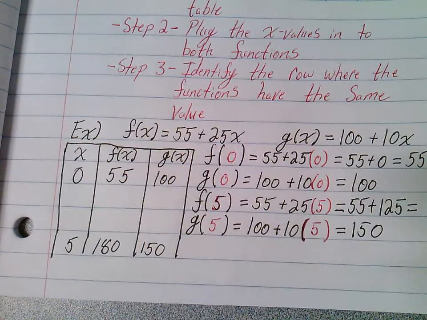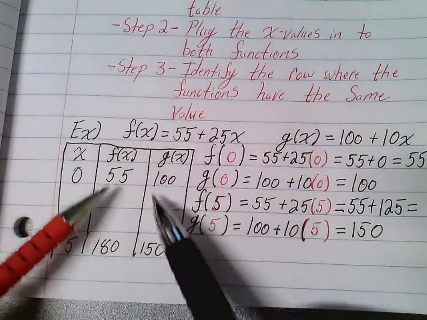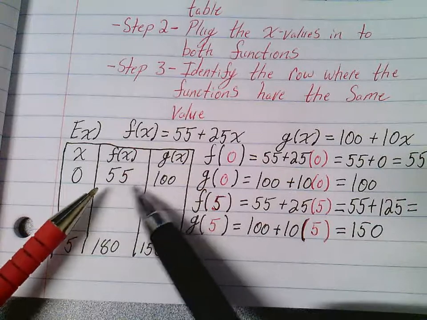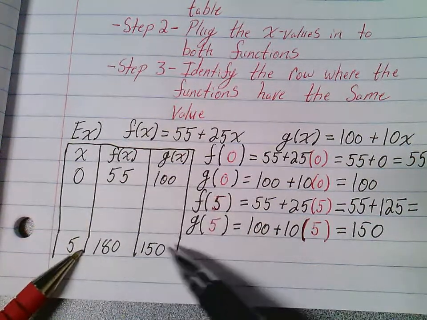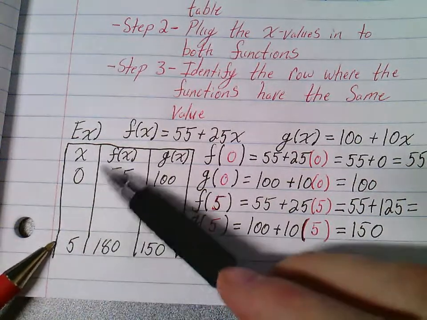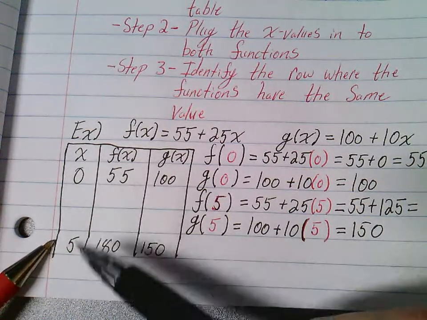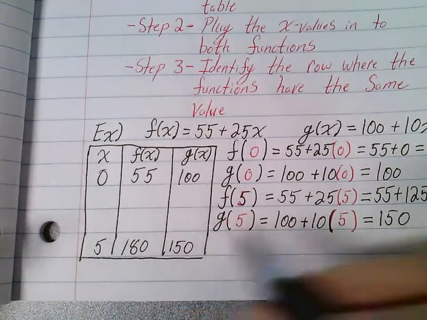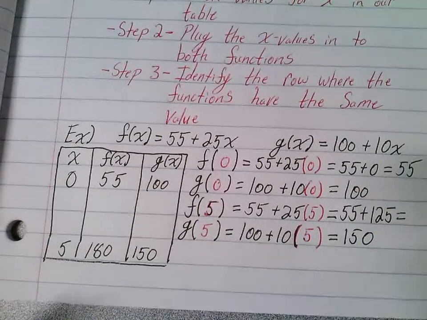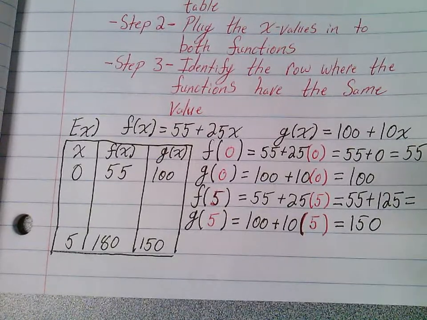Okay, good. So again, they still aren't the same. So we're looking for where they're the same. Notice f of x is lower than g of x here, but then it's bigger than g of x here. So we know it's got to be somewhere in between 0 and 5. So I don't need to go any lower than 5. What's a good number that I could pick next? What's a good guess between 0 and 5?